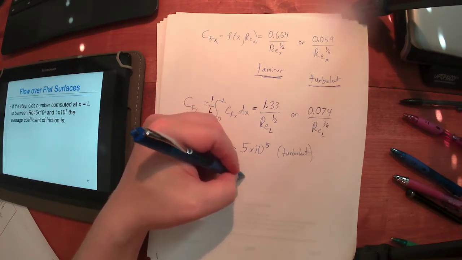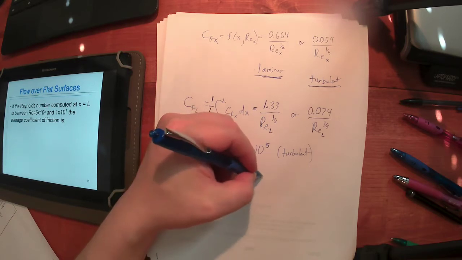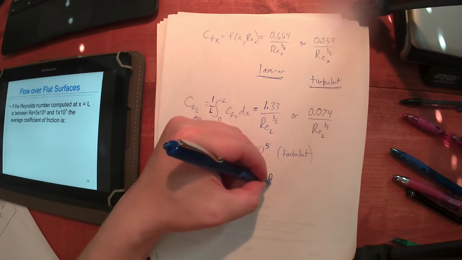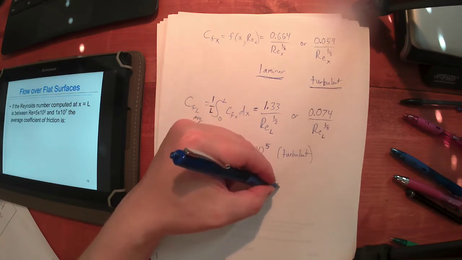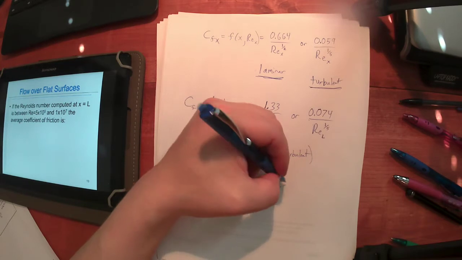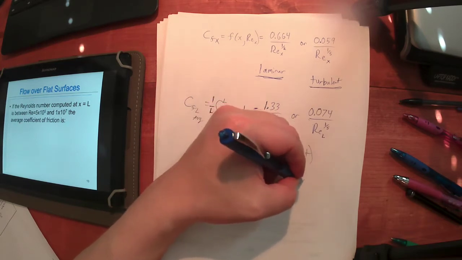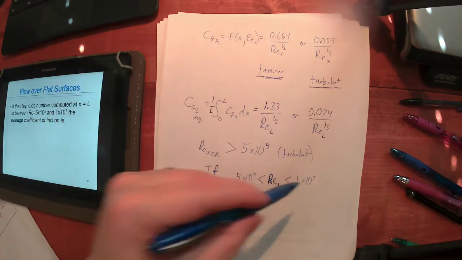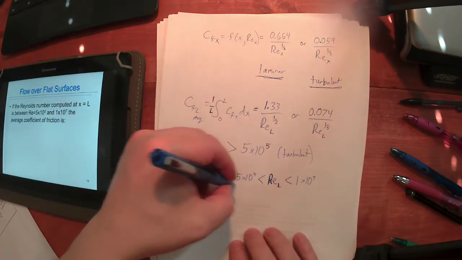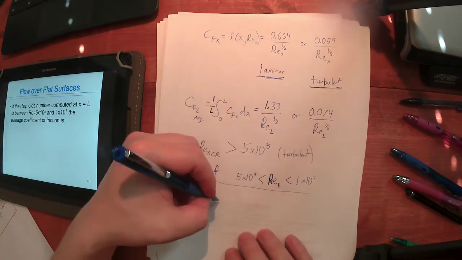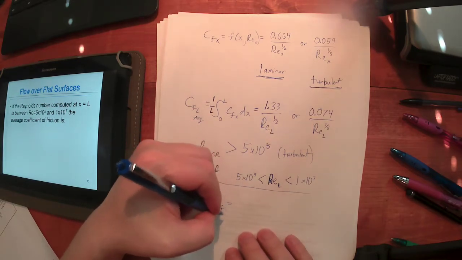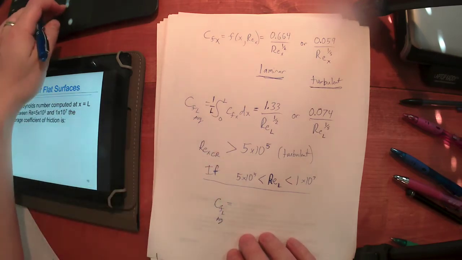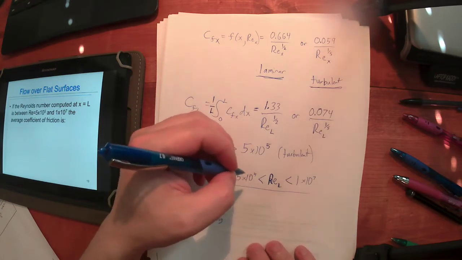if the Reynolds number computed at length L is greater than 5 times 10 to the 5, but less than 1 times 10 to the 7, so between 500,000 and 10 million, if I get Reynolds number at the end of the plate in that range, they're saying just simply use the average coefficient of friction across the entire length, that this expression here will work just fine.